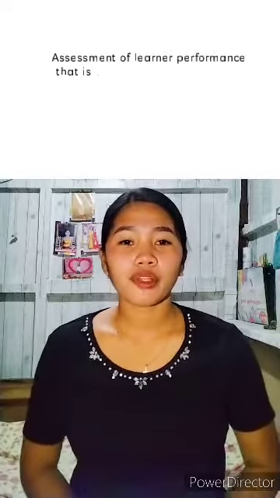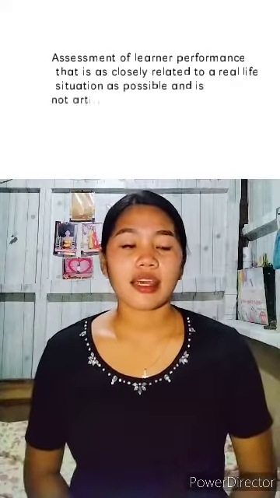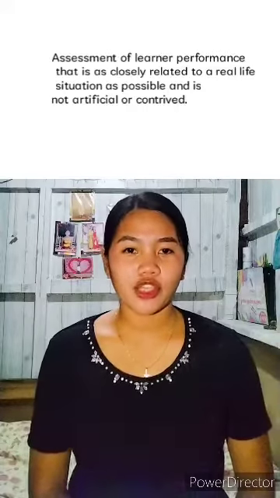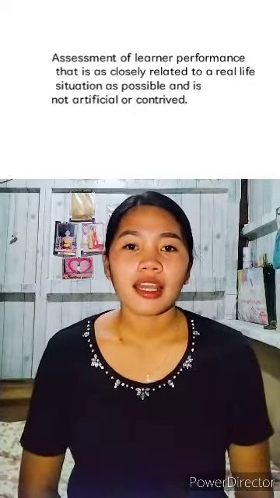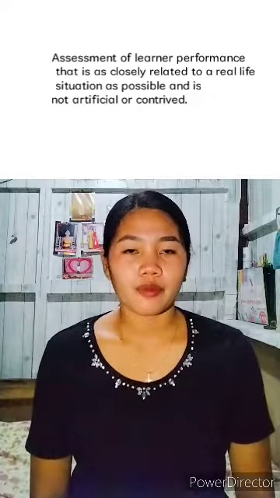Today I will be discussing Chapter 2, Authentic Assessment and Assessment of Process and Product, Characteristics of Authentic Assessment and the Distinction between Authentic Assessment and Traditional Assessment. Assessment of learner performance is as closely related to our real life situations as possible and is not artificial or contrived. One way to make an assessment more authentic is to have learners choose the particular task they will use to demonstrate what they have learned.